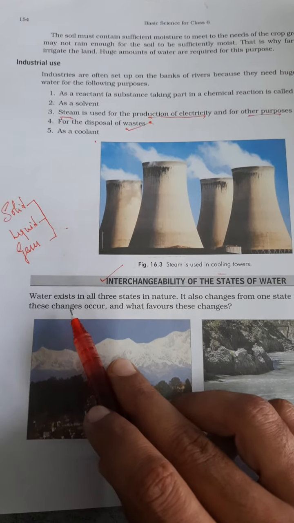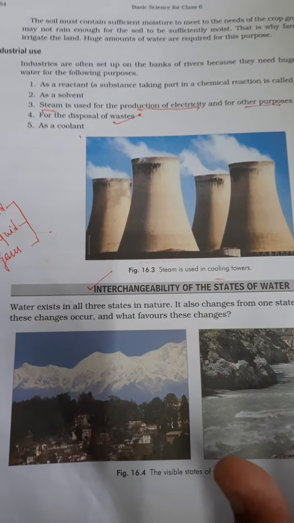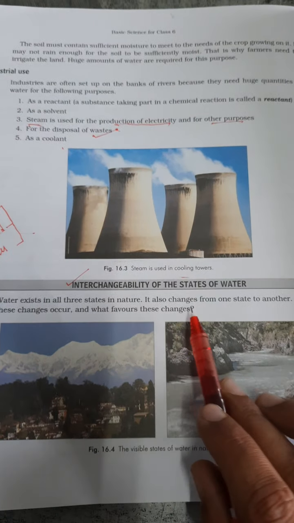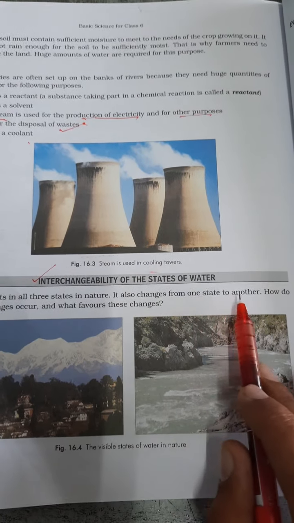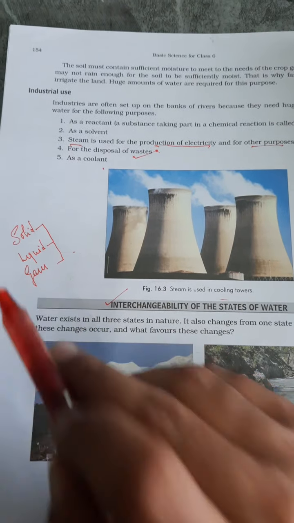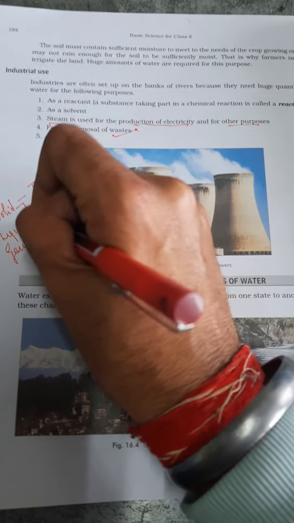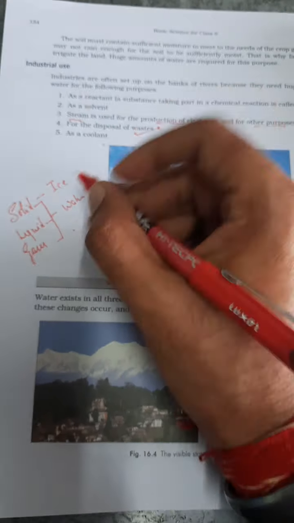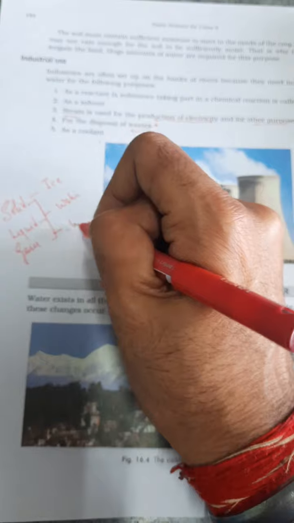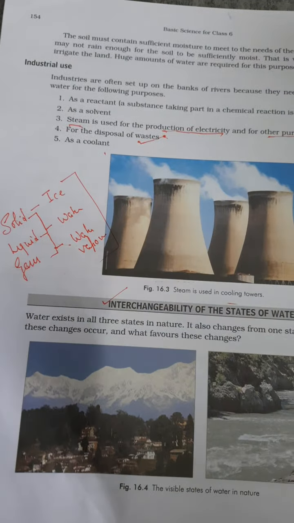Water exists in all three states in nature. It also changes from one state to another. What are the three states? That is solid, liquid and gaseous form. In solid, water exists in ice form, in liquid it is in water form, and in gas it is in water vapor form. These are the three states of water that exist in nature.